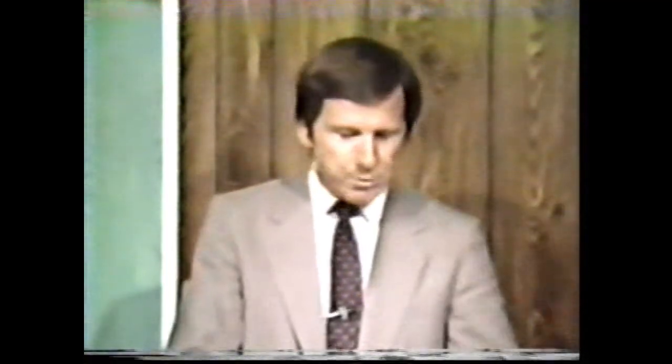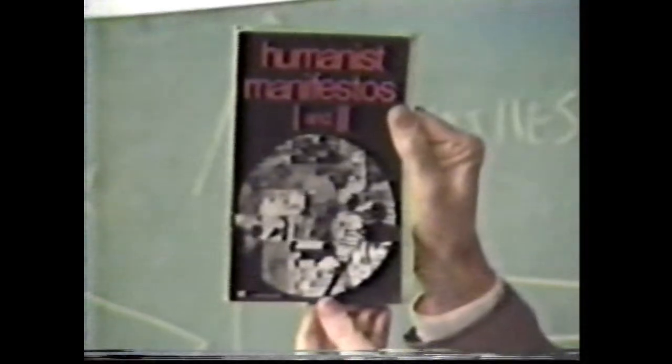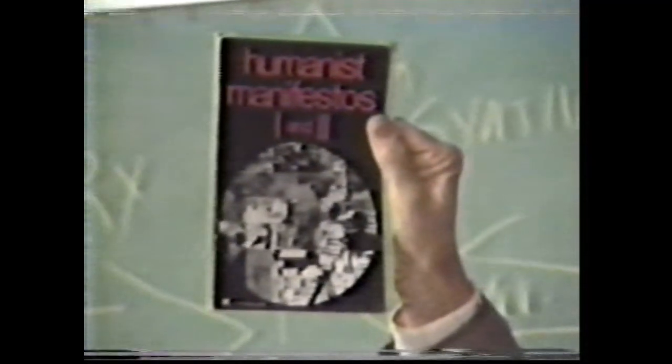The humanists have issued at least 2 manifestos, and they have been reprinted in this little booklet here entitled Humanist Manifestos 1 and 2. The first manifesto, called Humanist Manifesto number 1, was issued in 1933, and the second one was issued 40 years later in 1973. I'd like to read a few excerpts from each manifesto, starting with the first one, issued in 1933. First of all, the humanists admitted that they were creating a new religion to replace man's traditional religions that they feel have not kept pace with new discoveries in thought.